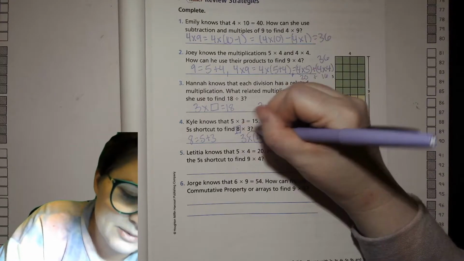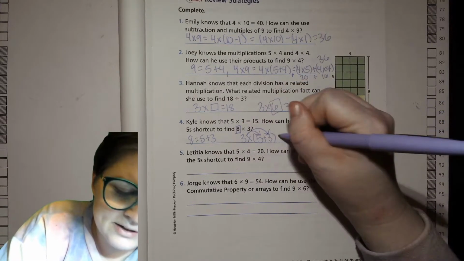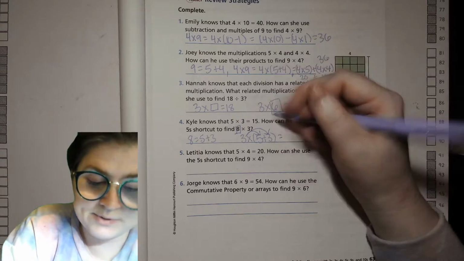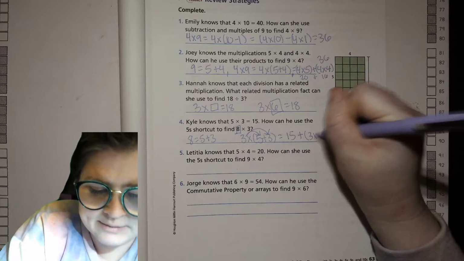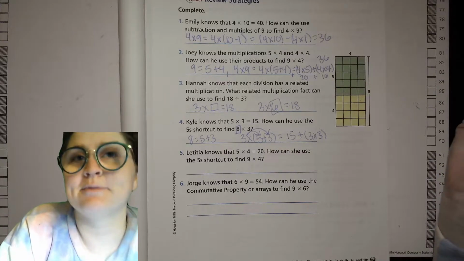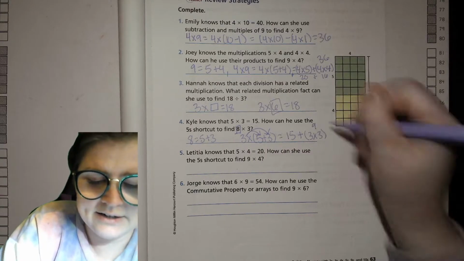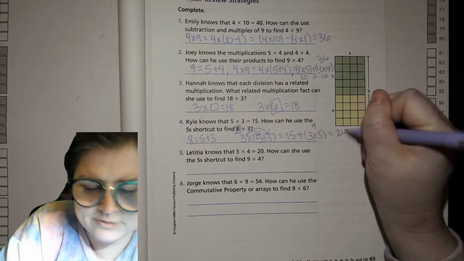And then you can distribute that 3 to the 5 and the 3. And you might already know 5 times 3 is 15. So then it's just 15 plus 3 times 3. What's 3 times 3? 9. So 15 plus 9, and that is 24.